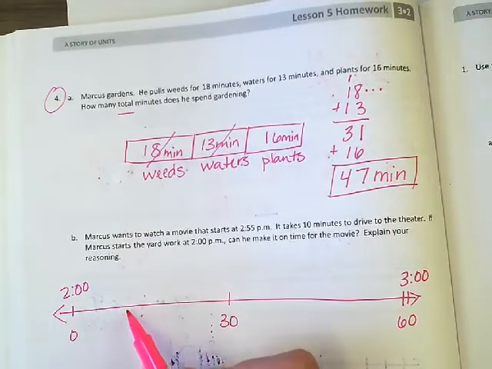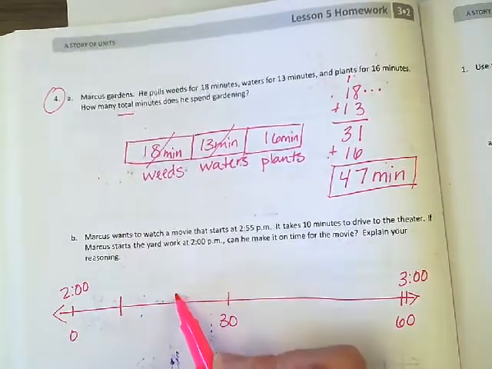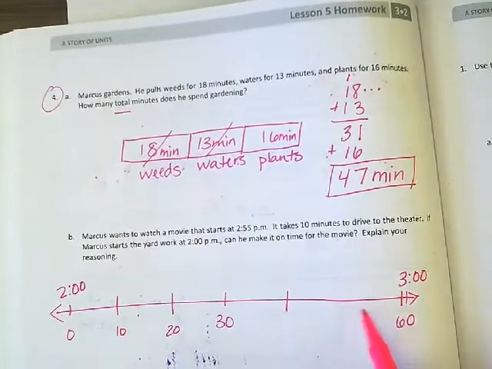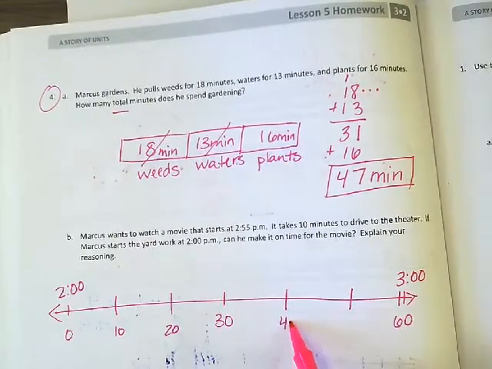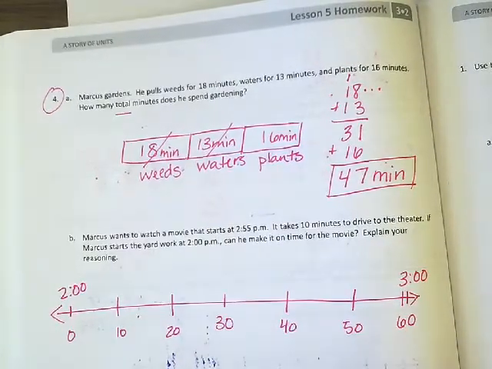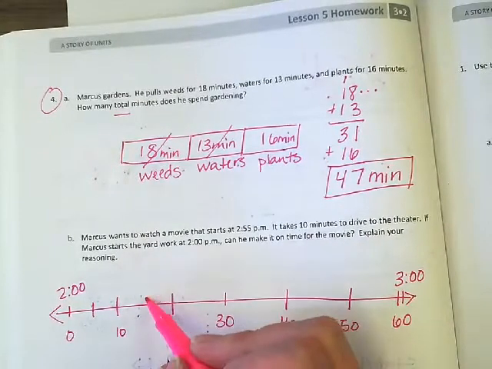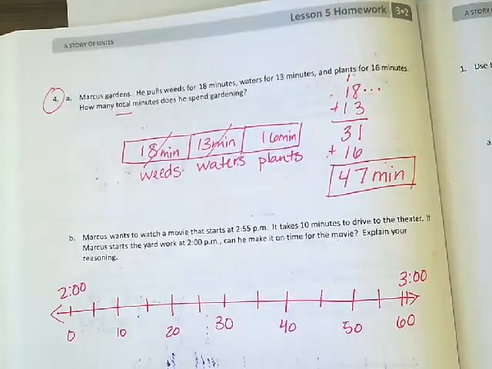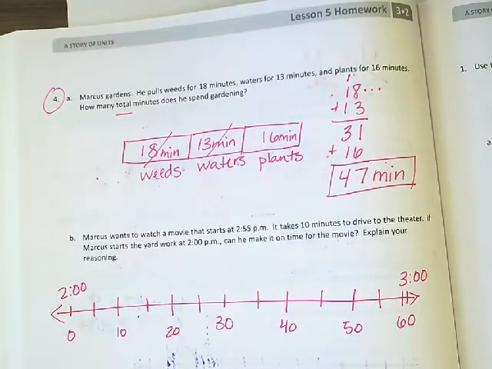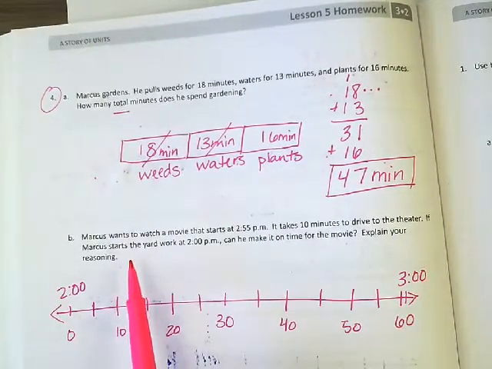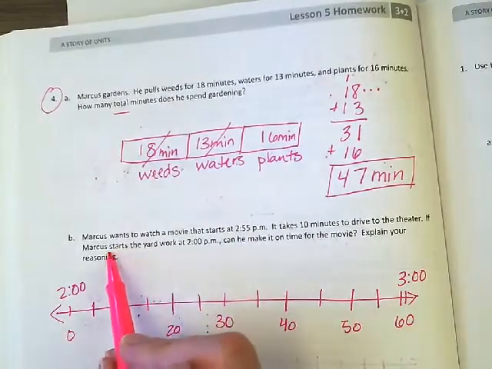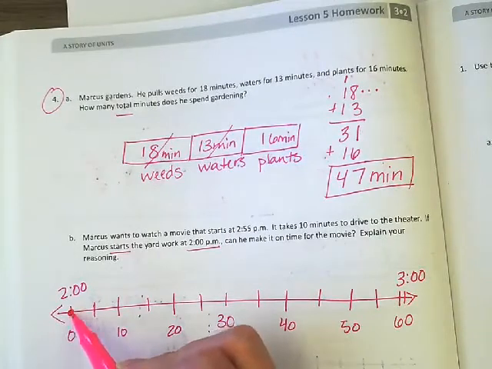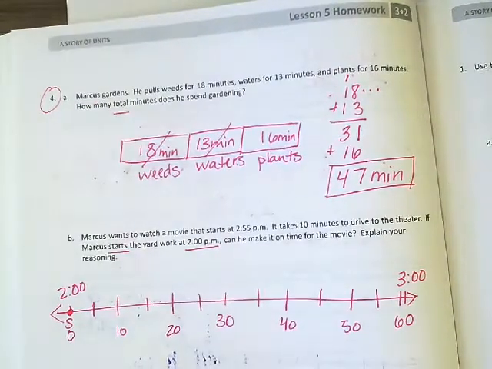And then we have to put in the 10 and the 20 and the 40 and the 50. And we'll put our 5s in. Did you get them all? Great job. All right. He's going to start at 2 p.m. So he's going to start right here at 2 p.m. S for start.